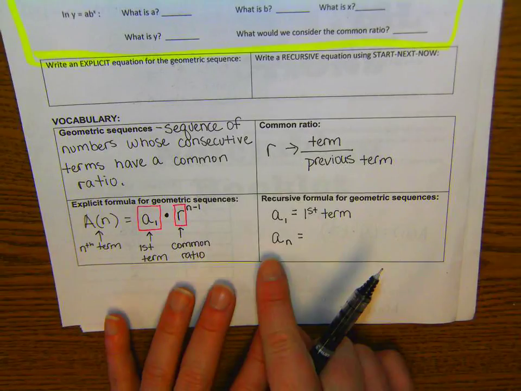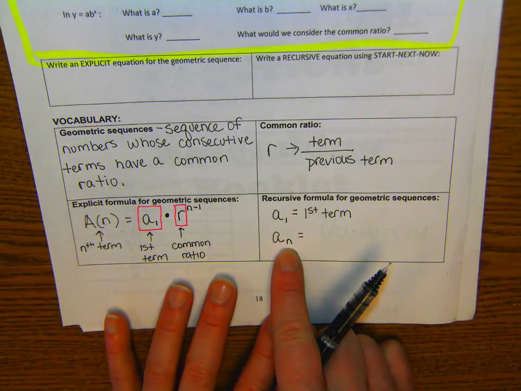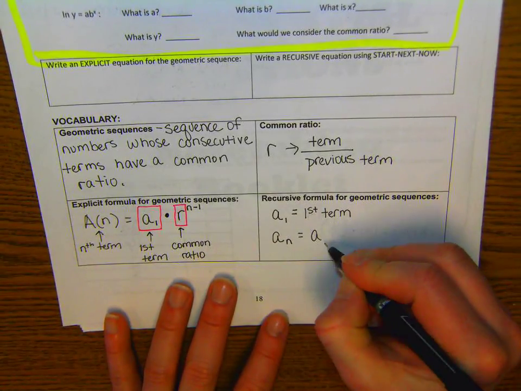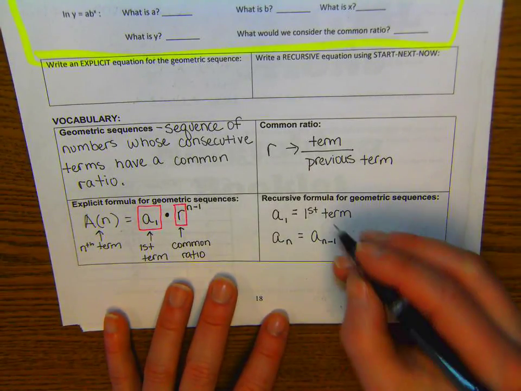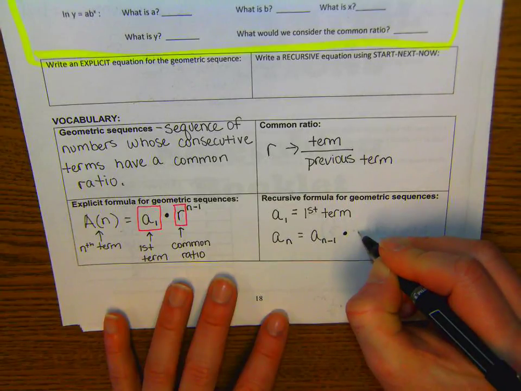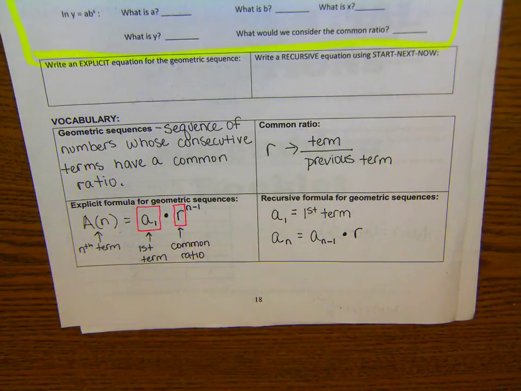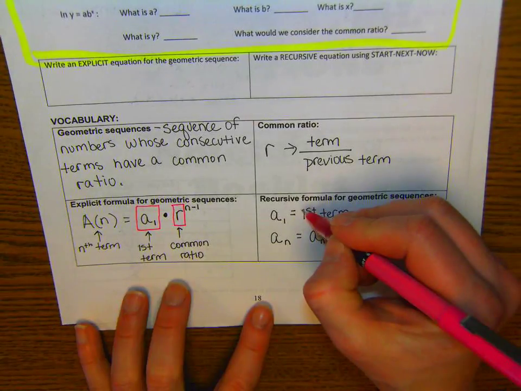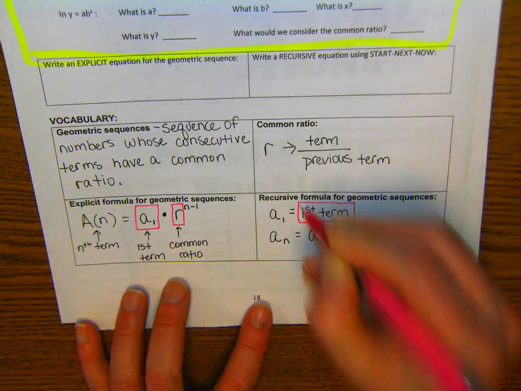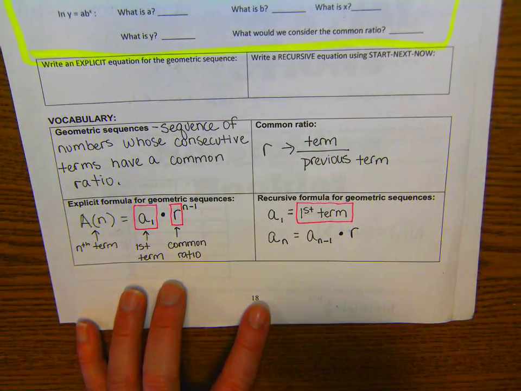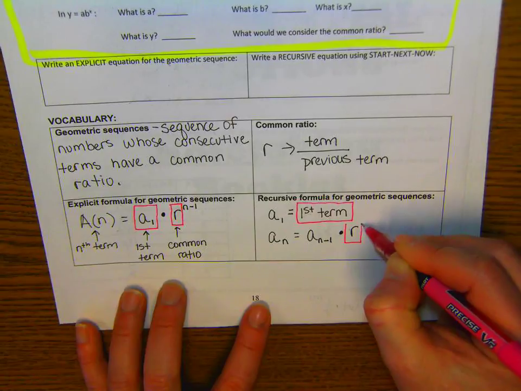To find a sub n, it equals a sub n minus 1 times r. Once again, I'm going to put boxes around the things that you're going to put numbers in for. You're going to put a number in for the first term. You're also going to put a number for r.